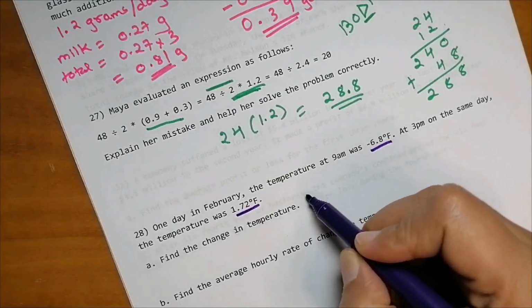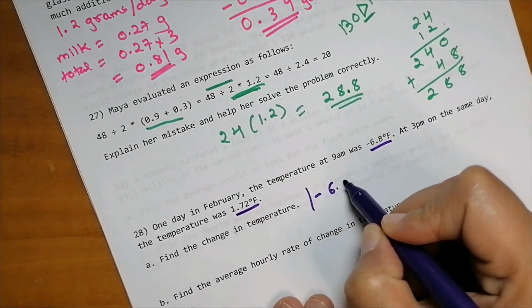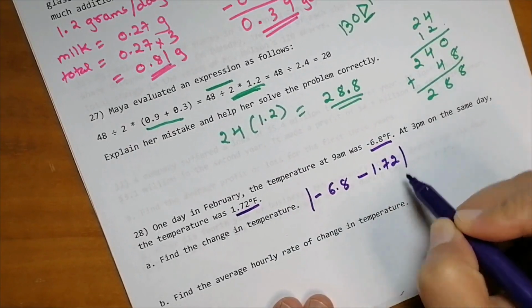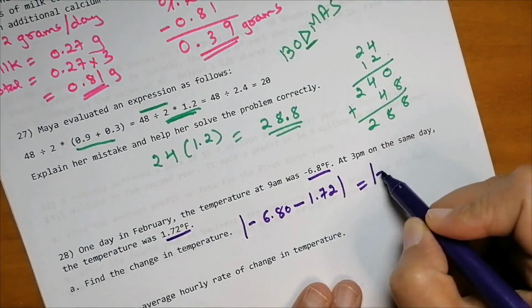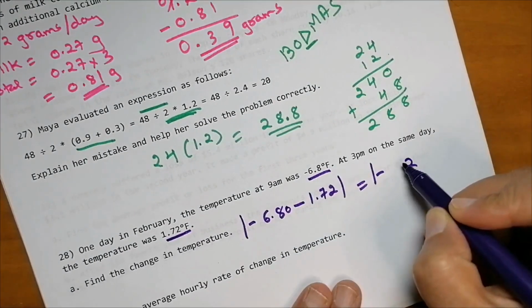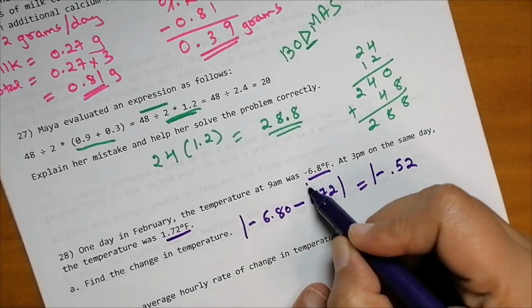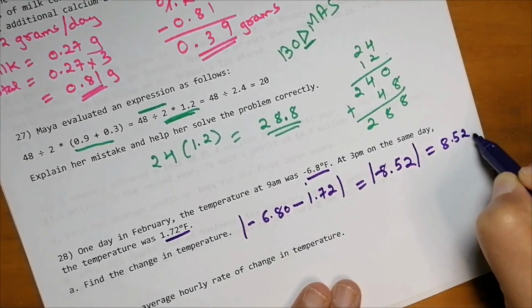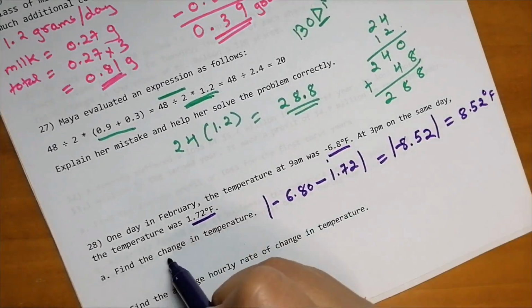So basically it's kind of a distance, right? So we are going to have the absolute values here. So 6.8, this one here, minus the next one, 1.72, right? So if we add, this is 0 here, right? So let's do it orally. 2, right? 0 plus 2, 2. 8 plus 7 is 15, so 5 here, and 1 is carried forward, right? So 1, 2, and 6 is 8. This becomes 8.52 degrees Fahrenheit. Okay, so that's the change, right?